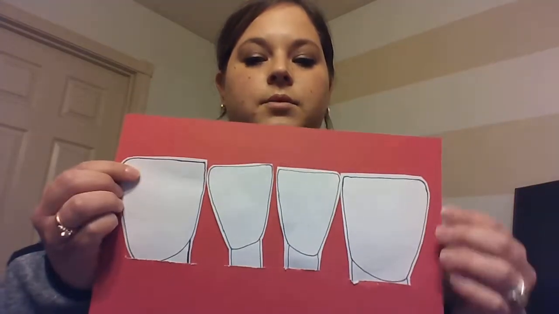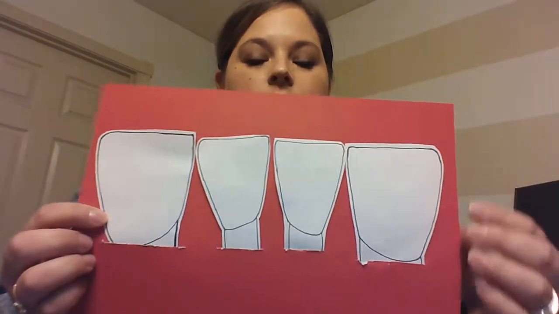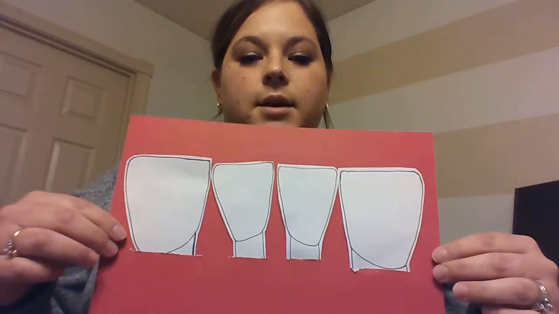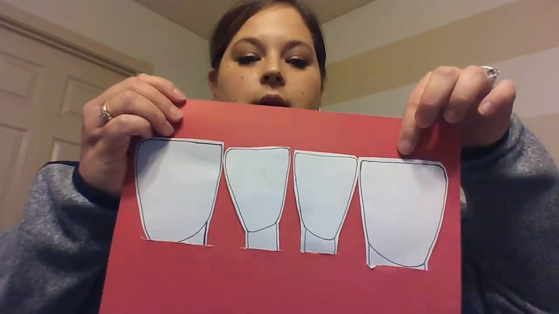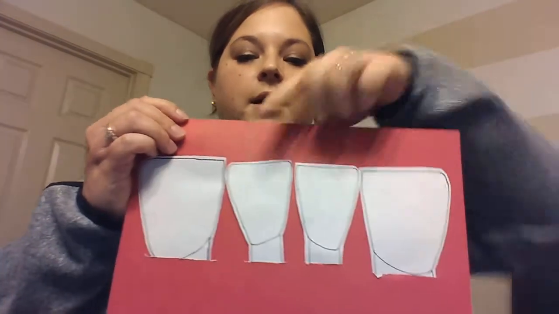So again, we have our lateral and central incisors. We have number 23, number 24, number 25, and number 26.